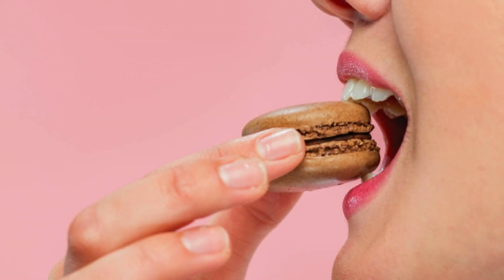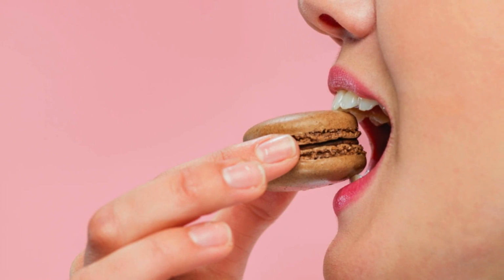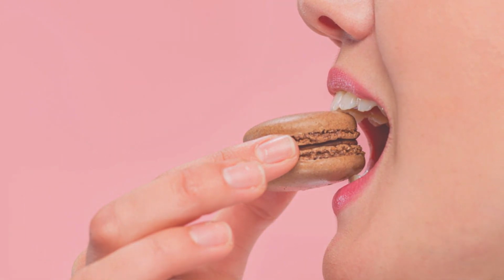The nose is also responsible for our sense of smell. The olfactory nerves located in the nasal cavity detect and transmit signals to the brain, allowing us to perceive different scents and odors. The sense of smell is closely linked to our sense of taste. Without the ability to smell, our perception of flavors would be significantly diminished.